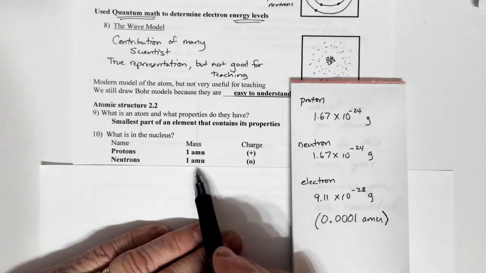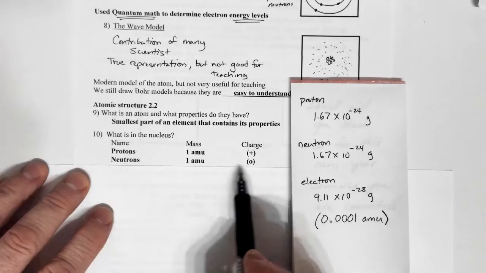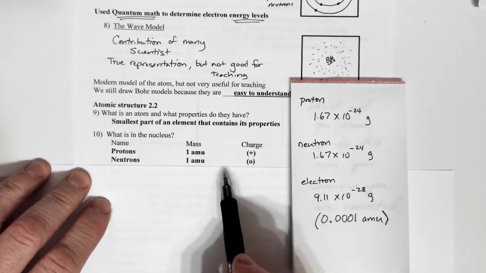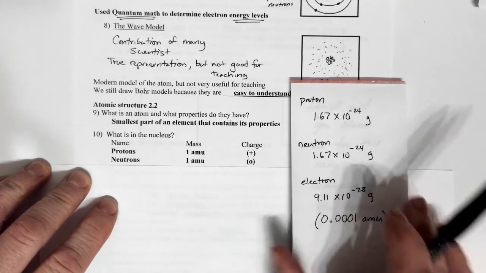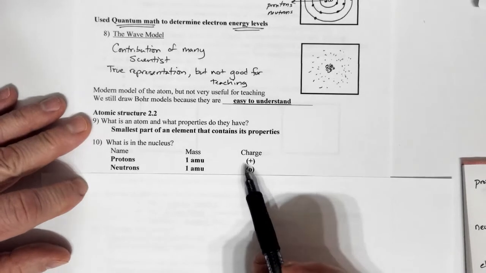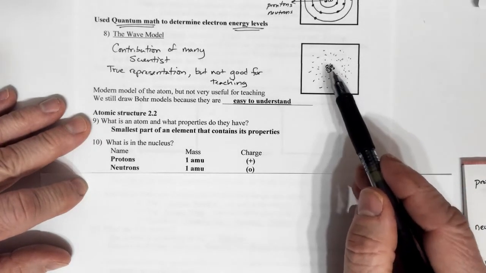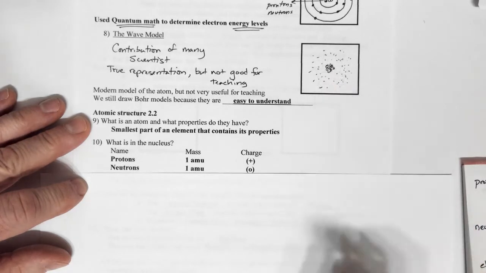The neutrons have no charge, or are considered neutral, which is where the name neutron came from, so we usually give them a 0 charge. Those are the two main particles that we find inside the atom, located in the heavy, dense center called the nucleus.